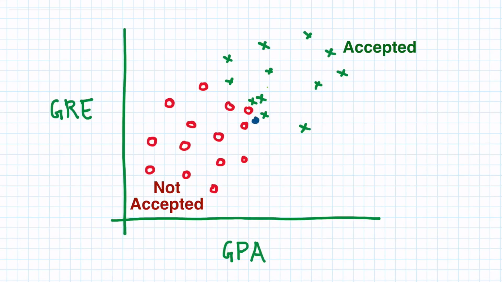Now let's consider a point to be a new application. So what we do in k nearest neighbor is we look at a few nearest neighbors, in fact k nearest neighbors, and see what is the situation there before we make a prediction about the new data point.